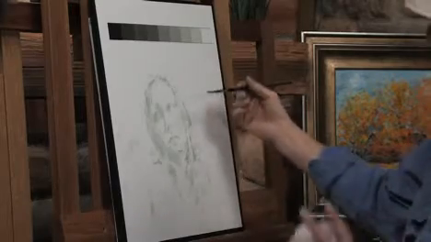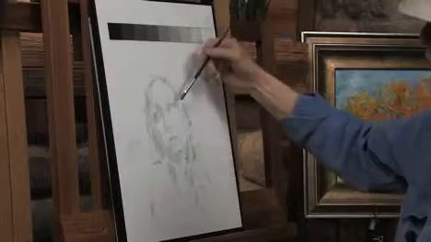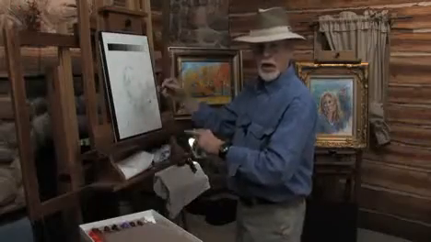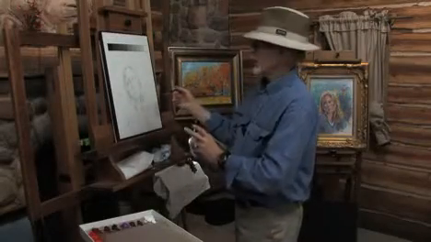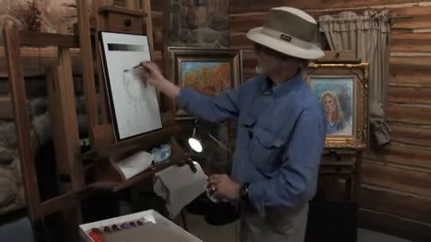Now you have 5 shapes. You have circles, you have ovals, you have rectangles, you have triangles, and you have a square. That's all you have to work with. Now let's pick out these shapes in this portrait.